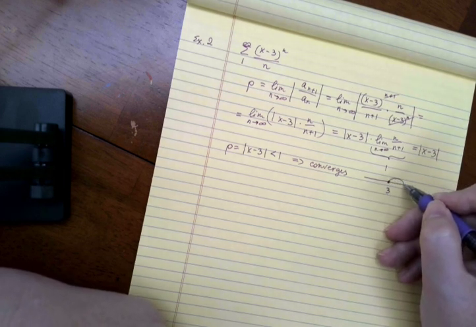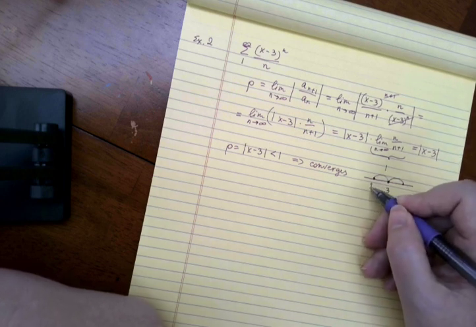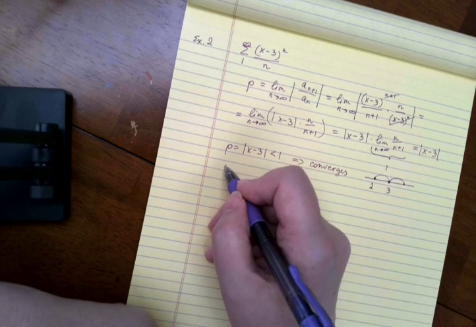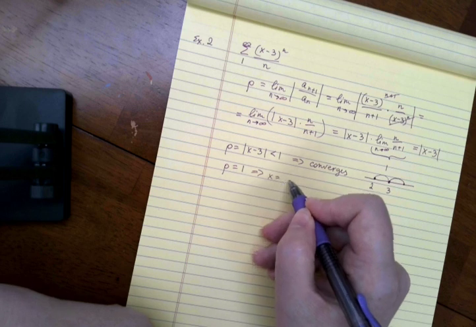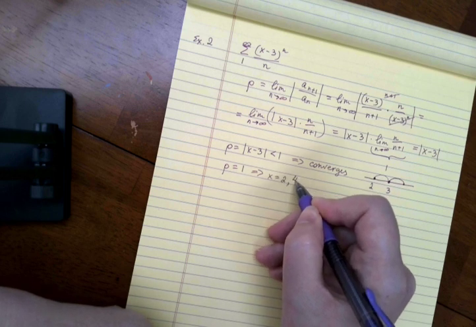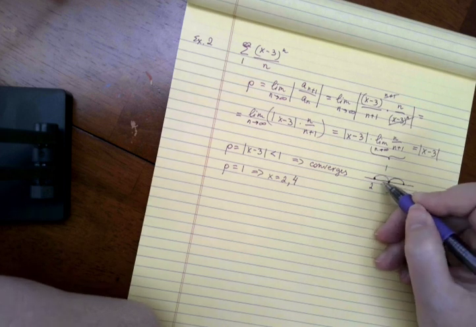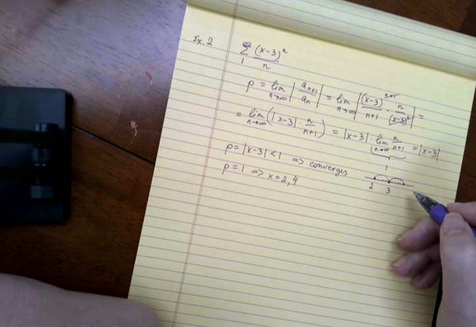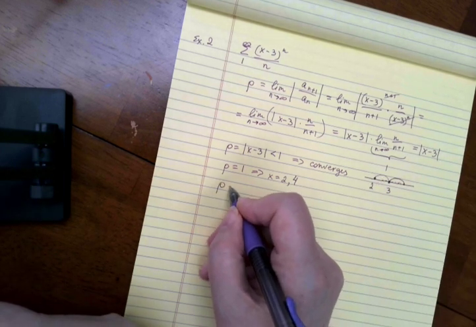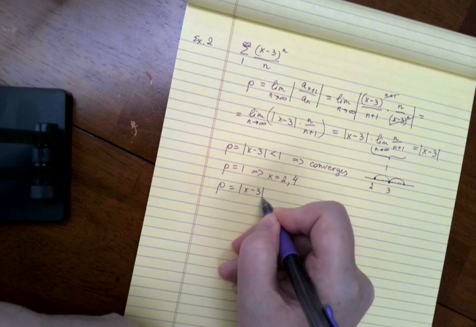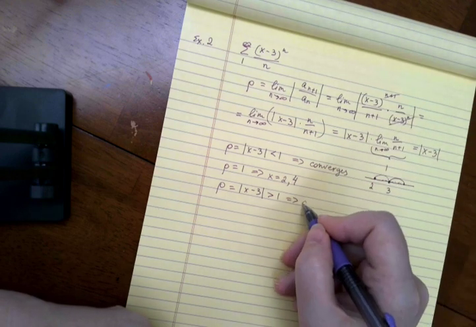If we go one this way and one this way, we don't know exactly what happens when rho is equal to 1. So we don't know what happens at the points x is equal to 2 and 4. But we know that inside this interval, if x is anywhere here, we would have convergence, and if x is outside, so when rho that is equal to absolute value of x minus 3 is greater than 1, our series diverges.